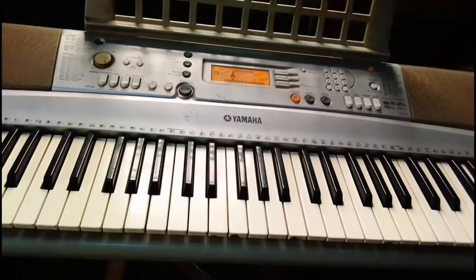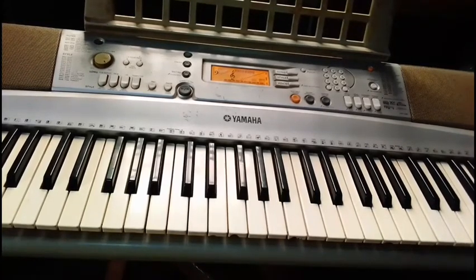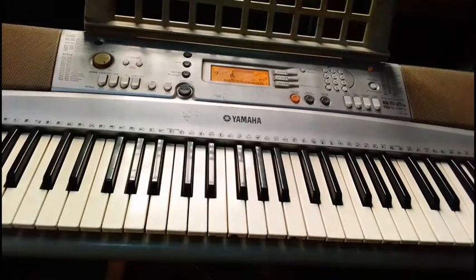Practice this day by day. Exercise the feeling with your chords.